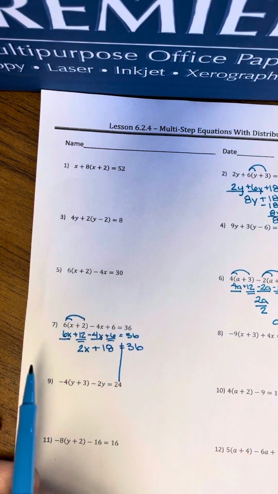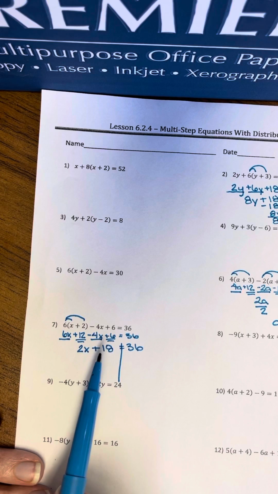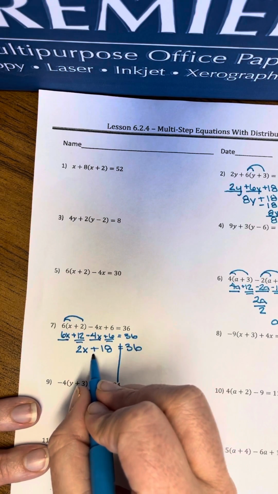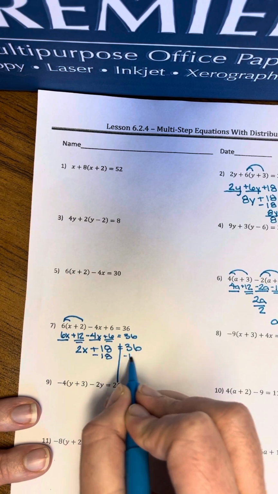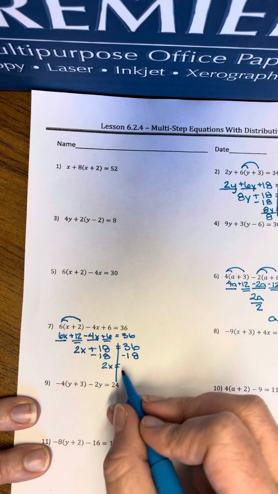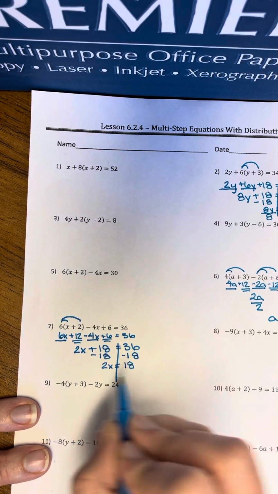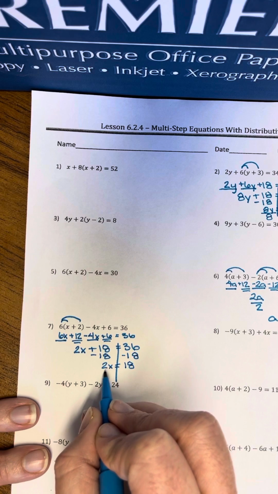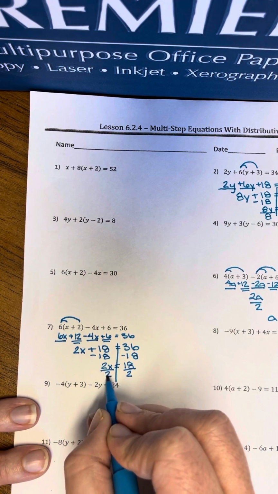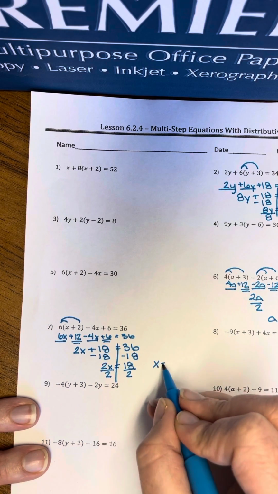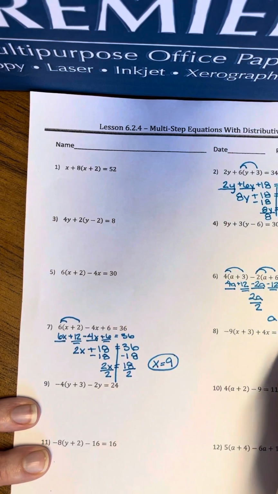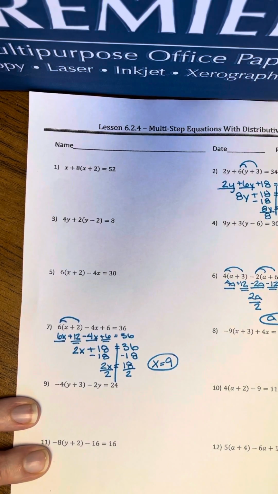Okay, so the first thing I want to do is get rid of that plus 18 to start my isolation process. So the opposite of plus 18 is minus 18. 2x is equal to 36 minus 18, which is 18. 2x means 2 times x, so I divide by 2. Remember, 2 divided by 2 is 1x, so we're left with x equals 18 divided by 2 is 9. Go back and circle my answers here.